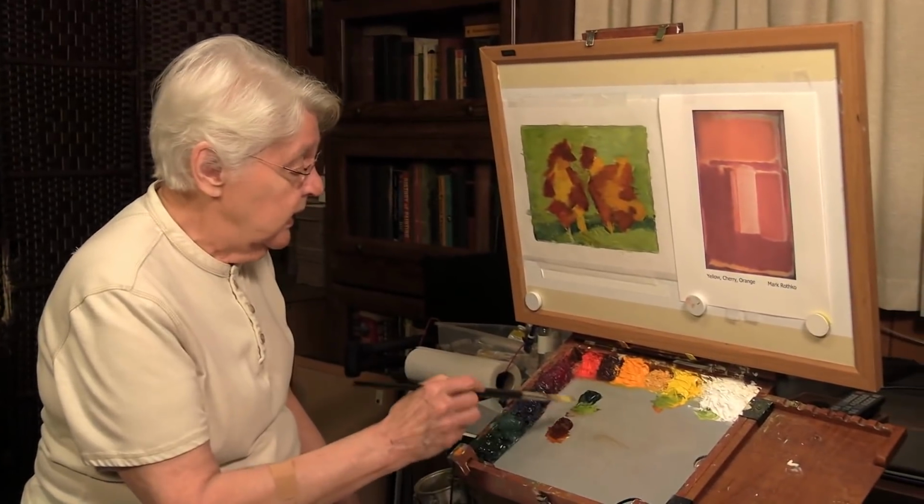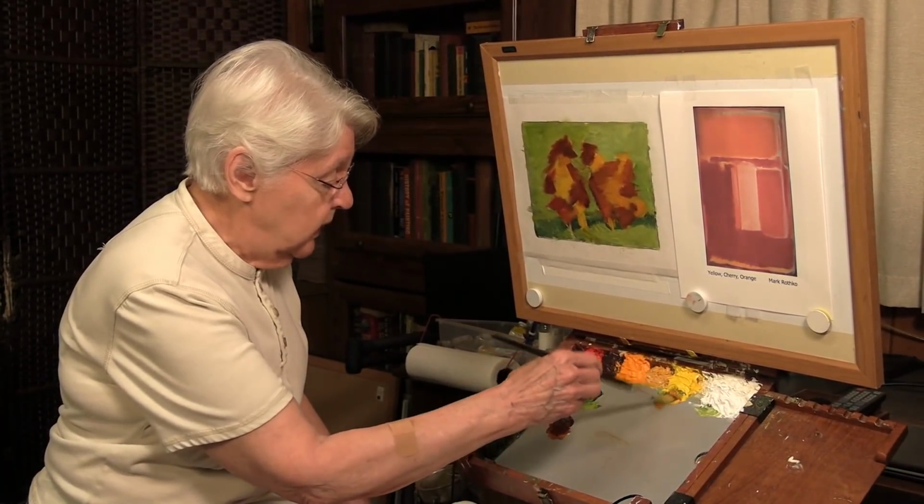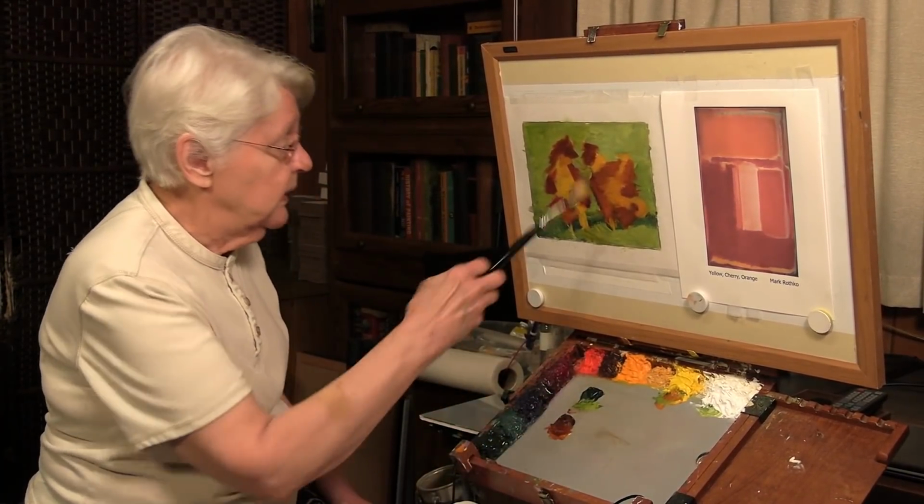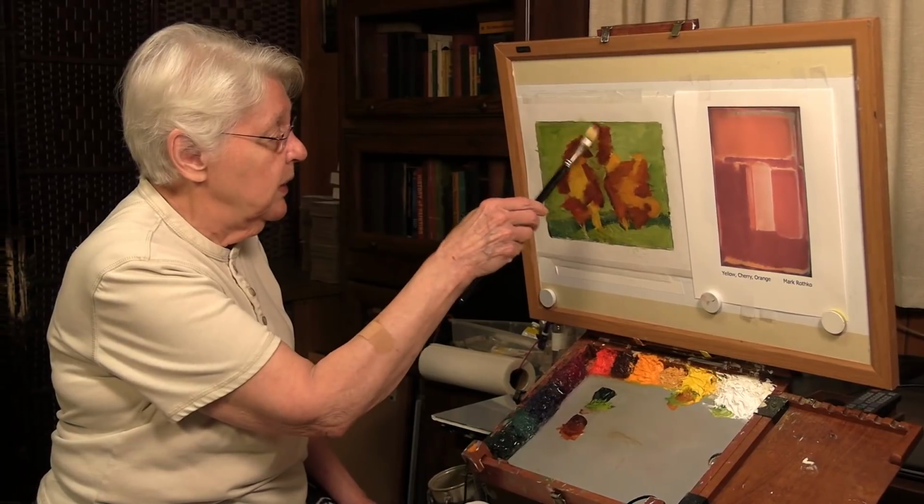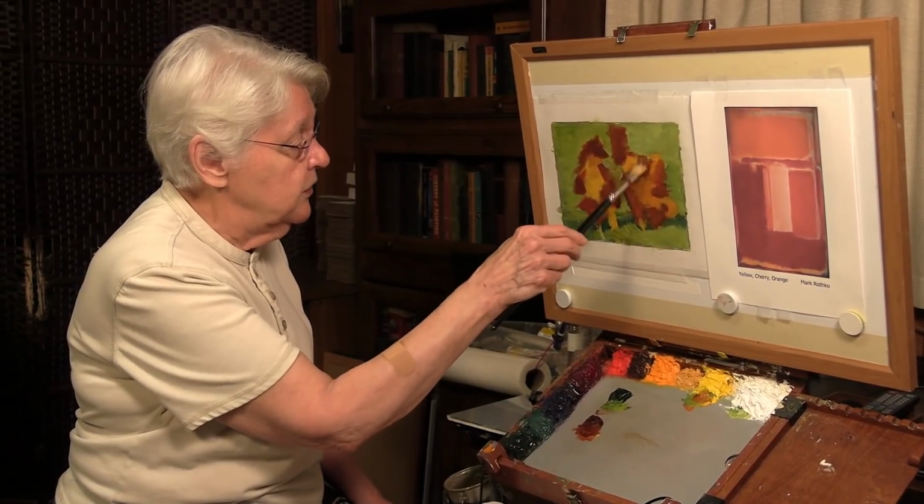So something like these hens then in abstract painting would have begun to look something like maybe this, where we no longer see hens.